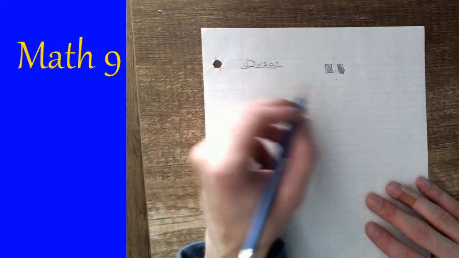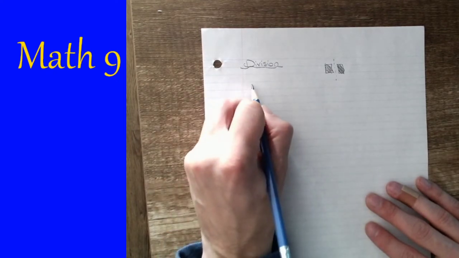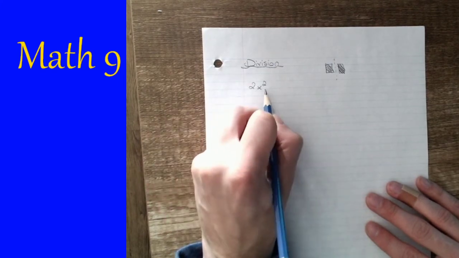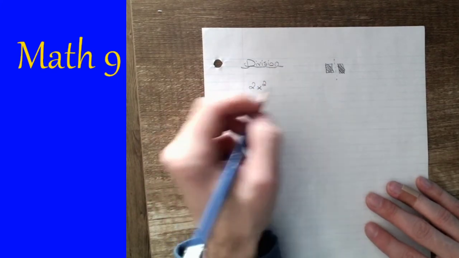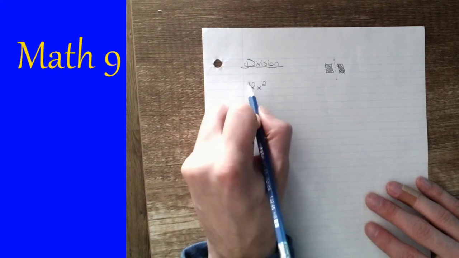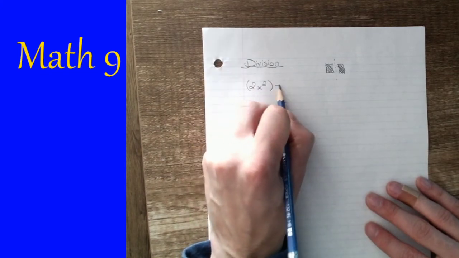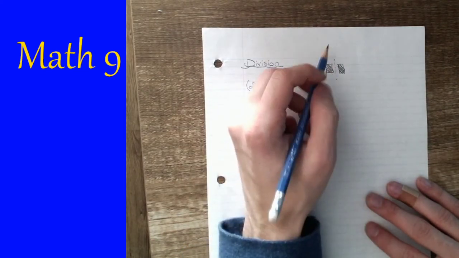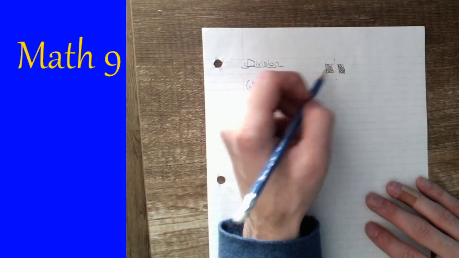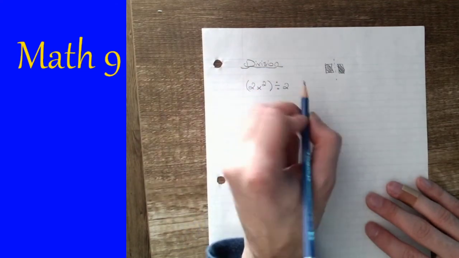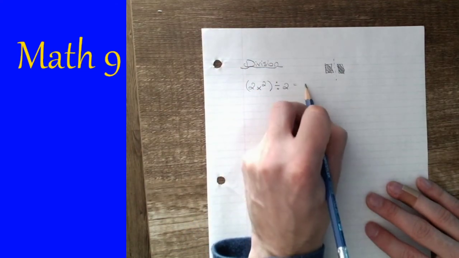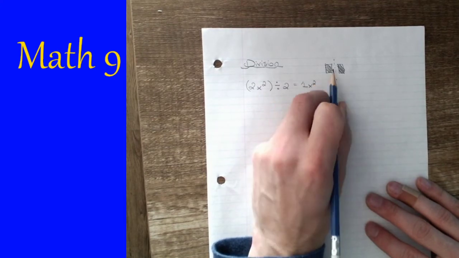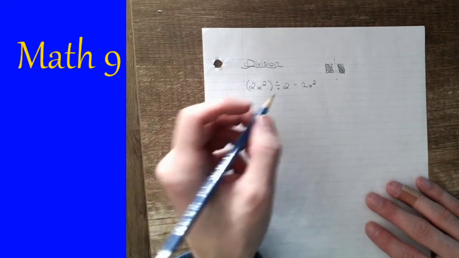So how would we write this? Well, we'd have 2x squared, and we divide by 2. And we can write this a couple different ways. We can say, I want to take this whole thing and divide it by 2. And I'll see when I split these up, I have 1 in each group. So this is going to be equal to 1x squared, because that's what's in each group, one of them.